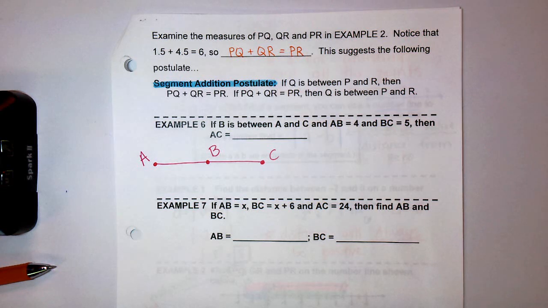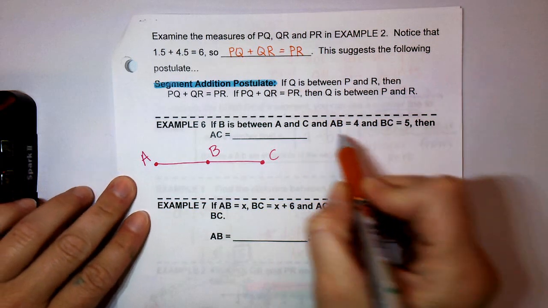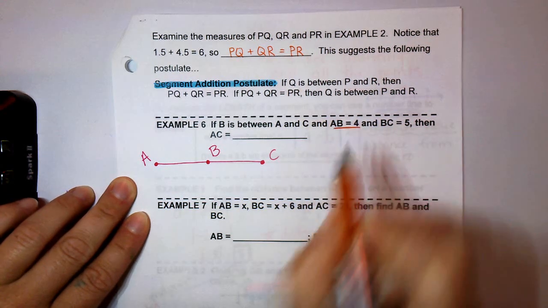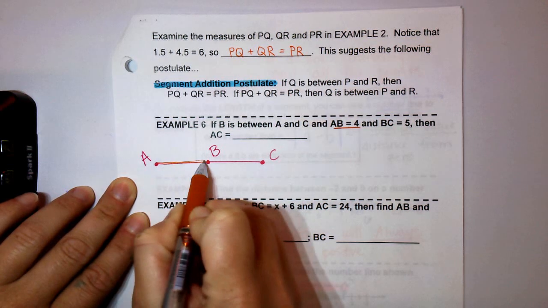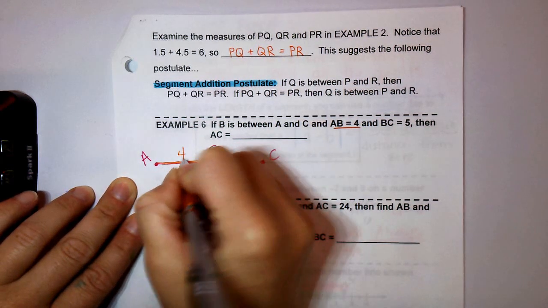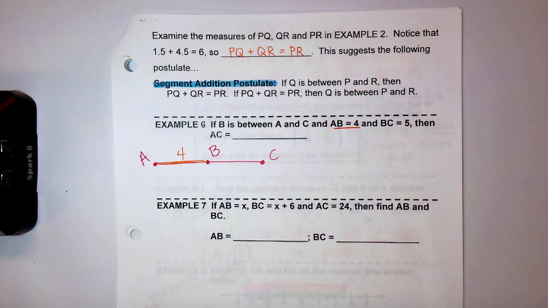So I could have put it really close to A if I wanted to. All right, now I'm going to label exactly what they tell me to label. It says from A to B is 4. So here, from A to B, this is going to be 4, the distance of 4.